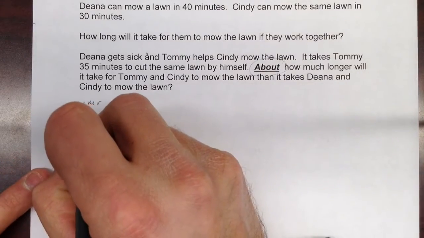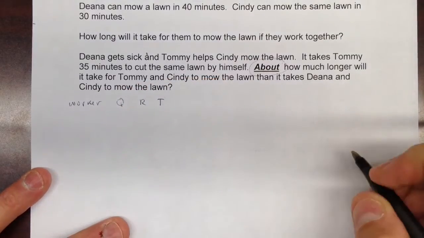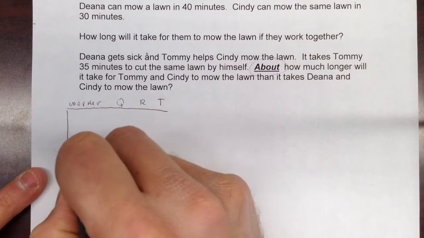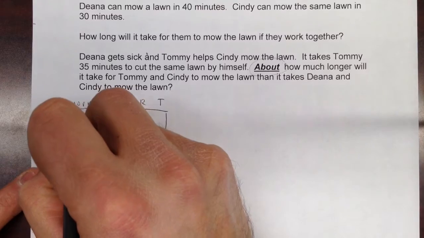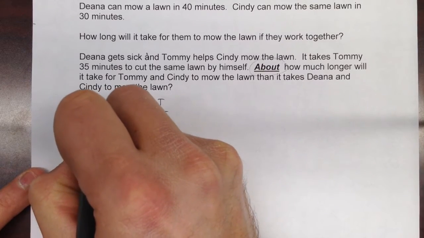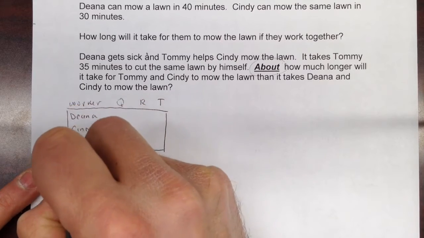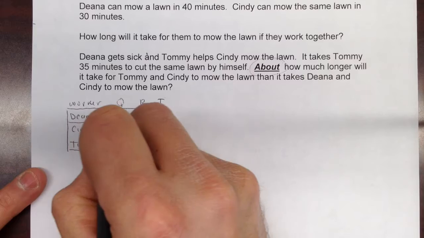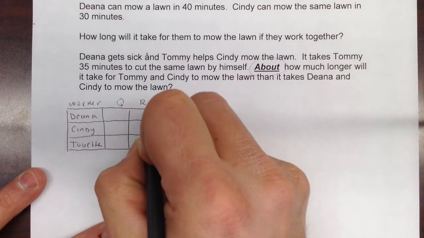So we'll start with making the table with a worker, a quantity, a rate, and a time. And I'll make a little table out of that. And let's see, we have Deanna, Cindy, and then together. And you want to make it a little table. If this is too fast, you can always pause it and catch up.